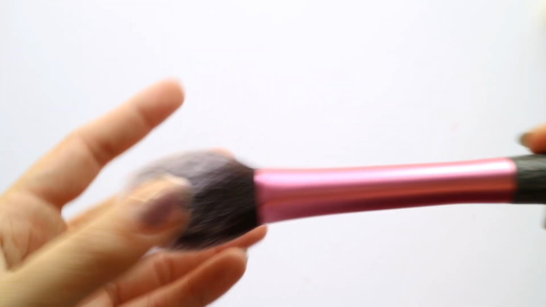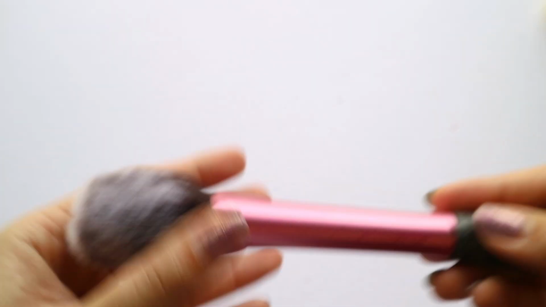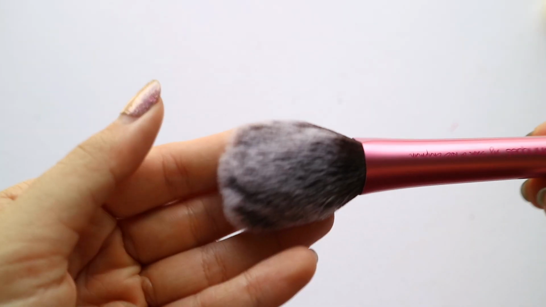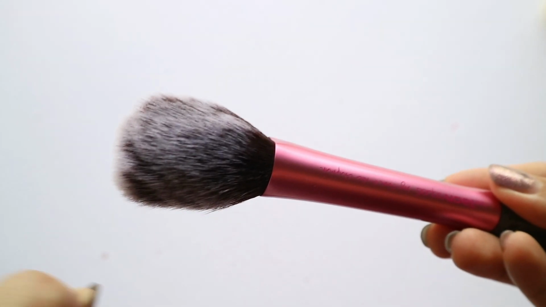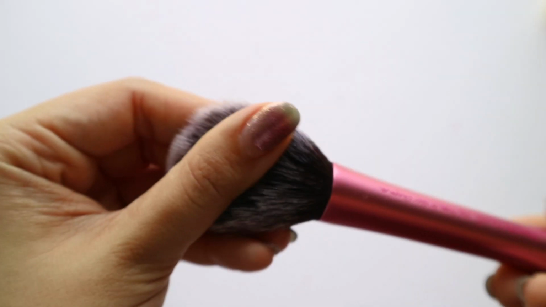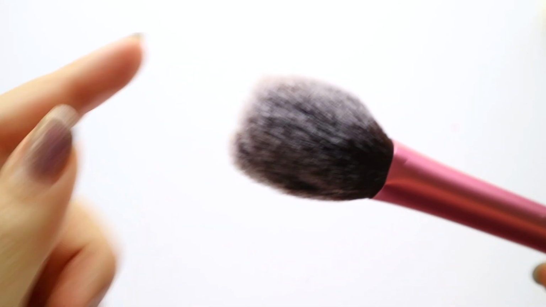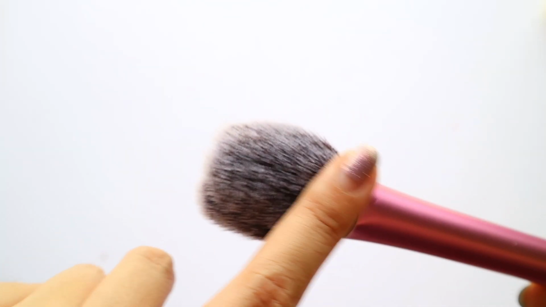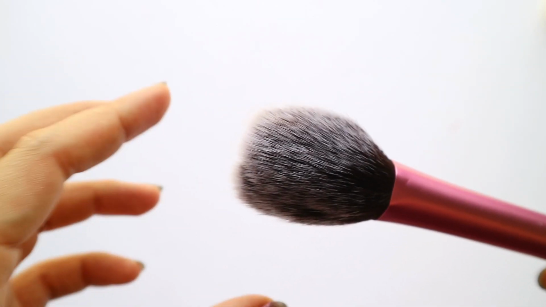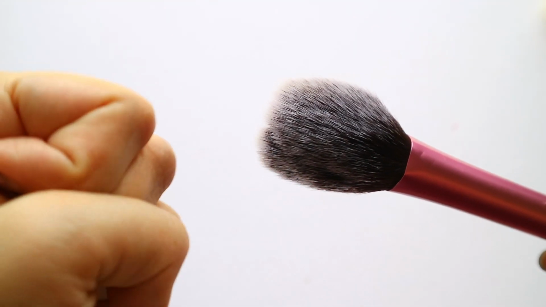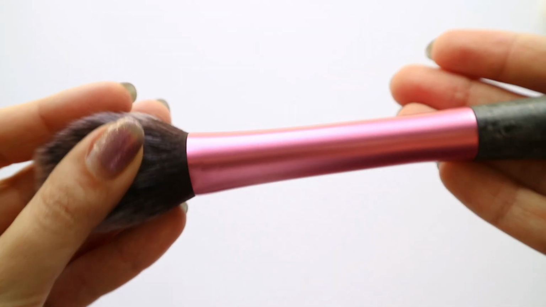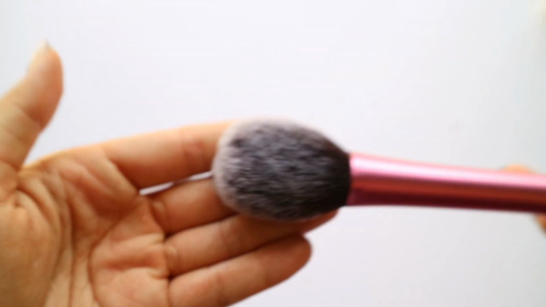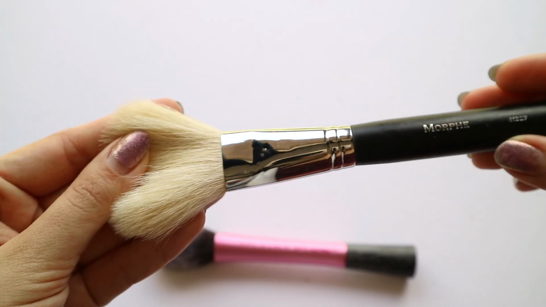So what is the big difference here? Now, synthetic bristles, like its name suggests, are made from synthetic fibers. I think, if I'm not wrong, Real Techniques ones are made from Taklon, but I'm not very sure. So what is the difference is that because the fibers or the bristles are so smooth, they are excellent in picking up products and then basically depositing them the moment they touch your skin. So for any liquid or creams, I love to use synthetic bristles. Whereas if it comes for powder, I love natural bristles.